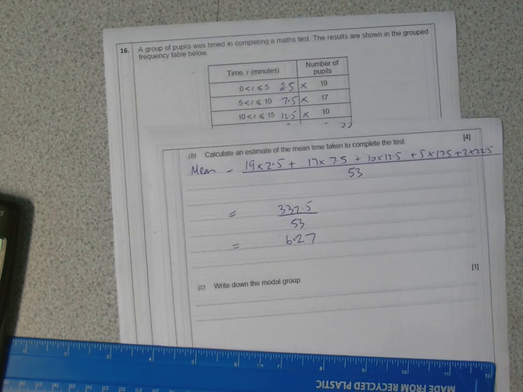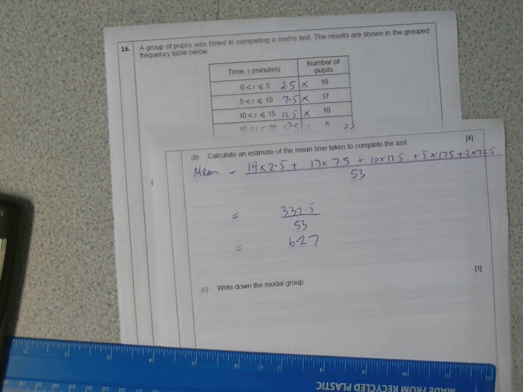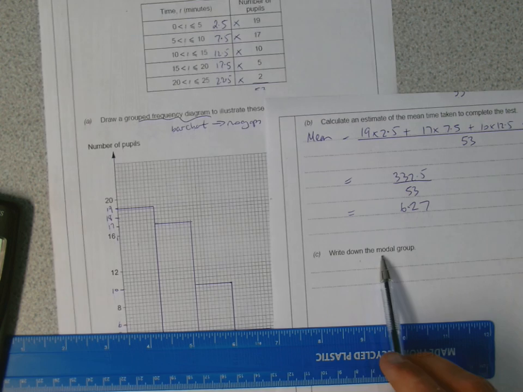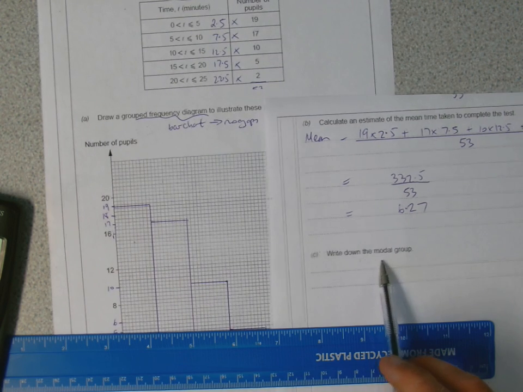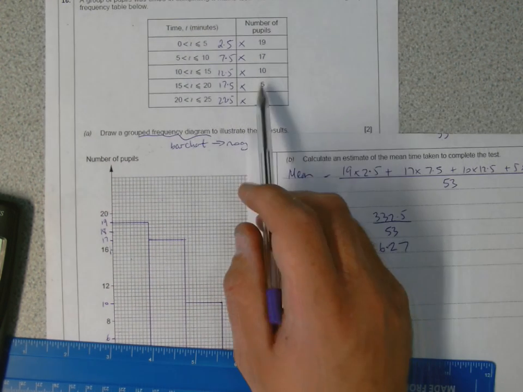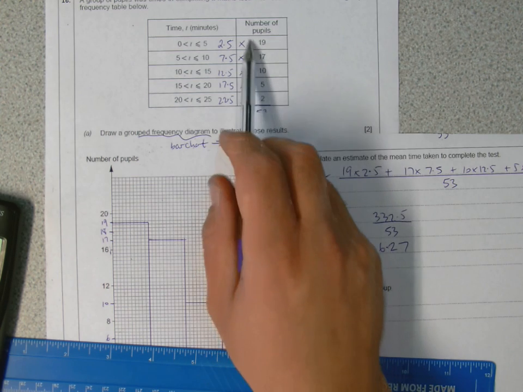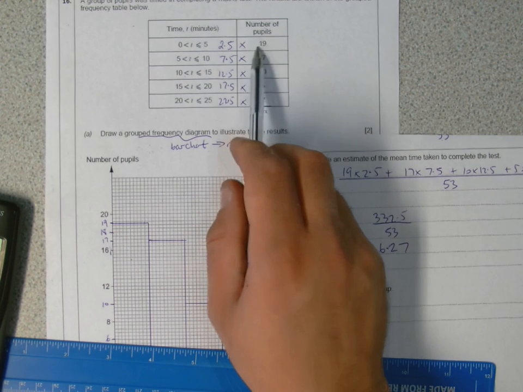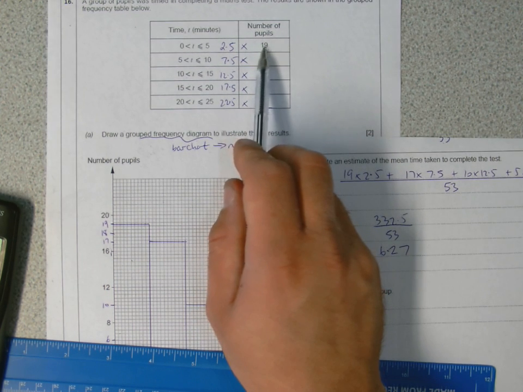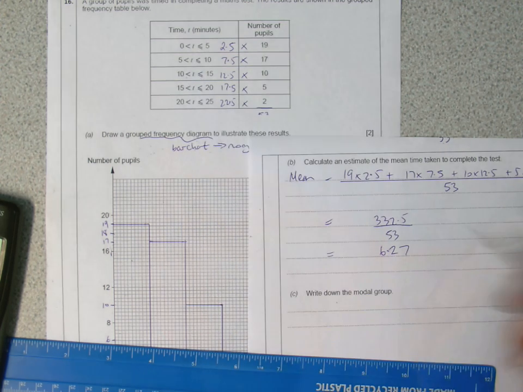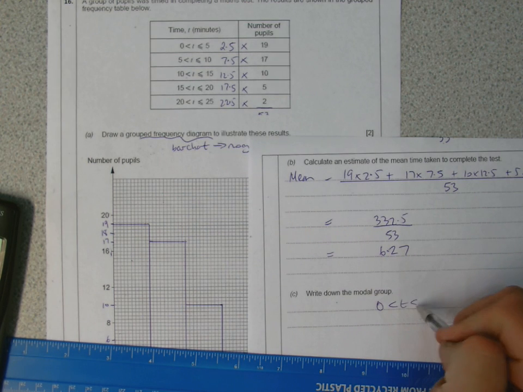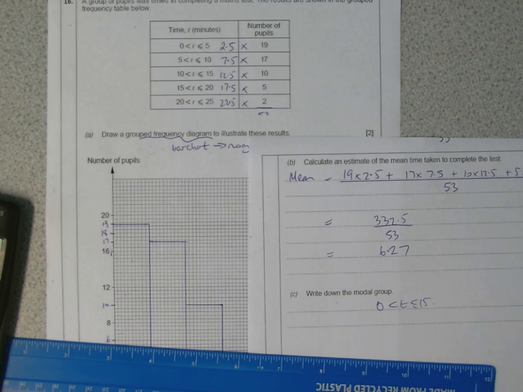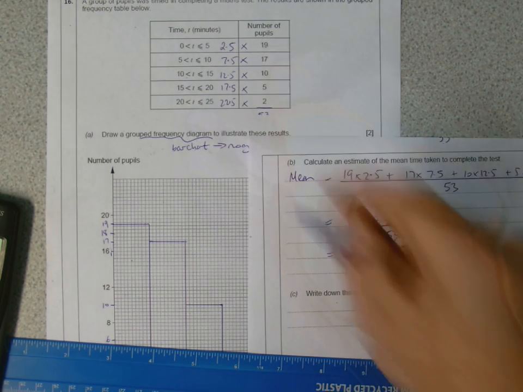It says then, at the end, write down the modal group. The modal group is the one that's got the most in it. The most pupils, 19 pupils, are in that group, 0 to 5, because that's the one that's got the most pupils in it.